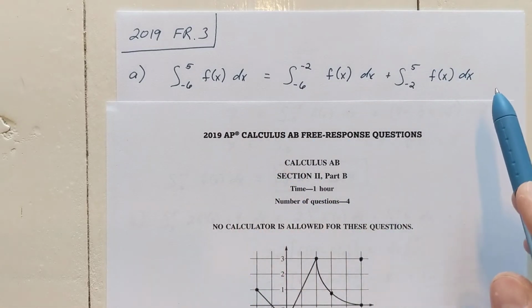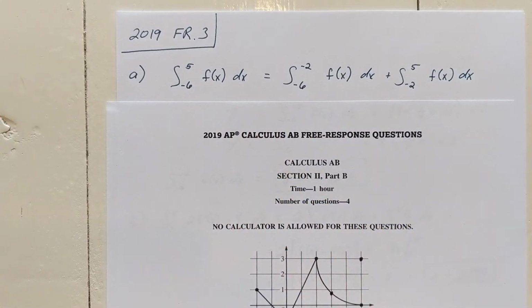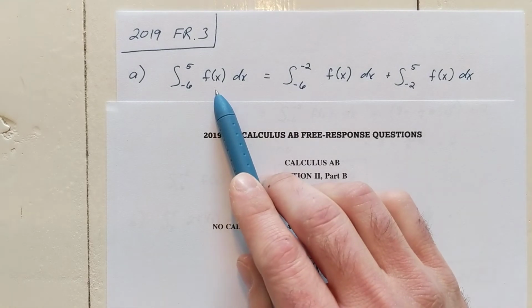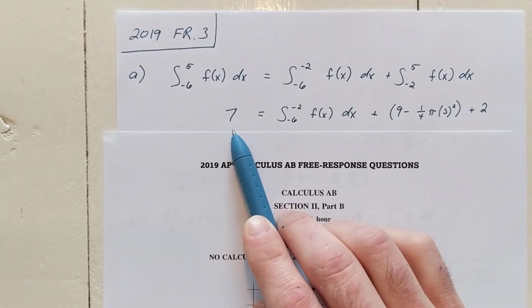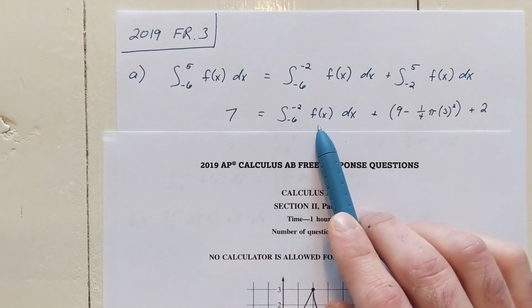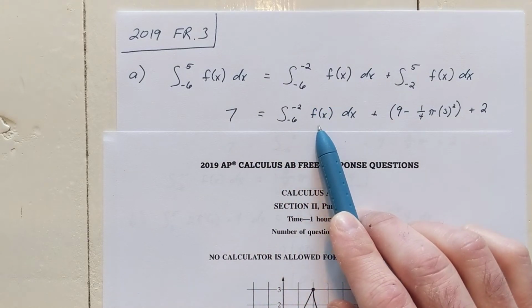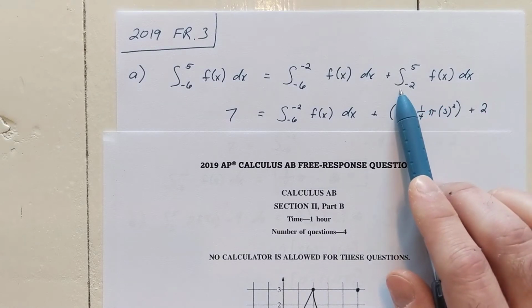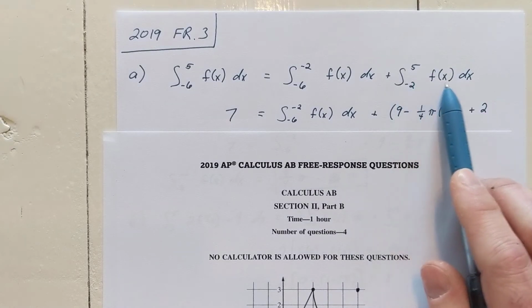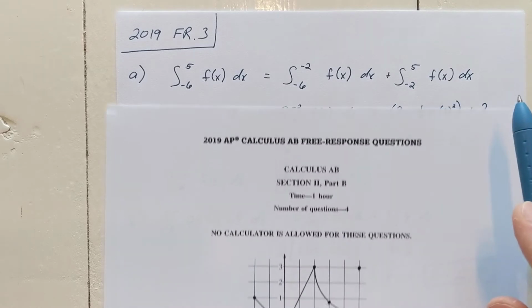3 parts to this equation, and they tell you in the problem that that first integral right there from -6 to 5 has a value of 7. So that's simply where that comes from. This is the integral we're trying to solve for, so it's not surprising that we don't know it. But then this integral right here, the value of the integral from -2 to 5 of this function, is what we had to figure out.